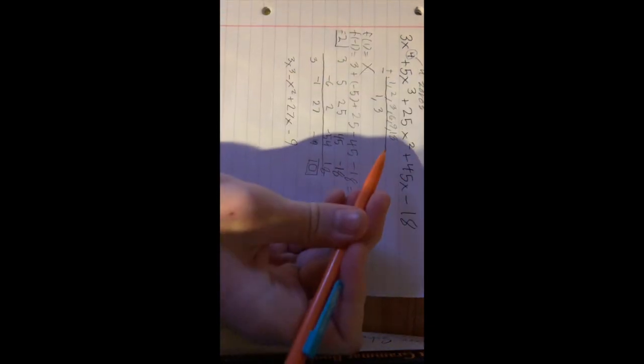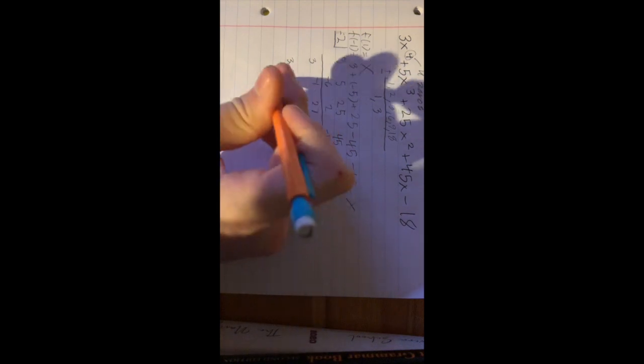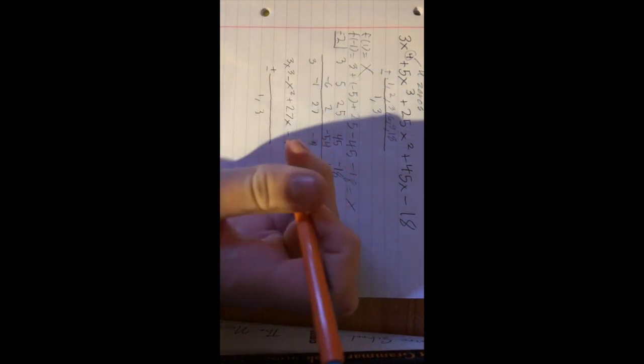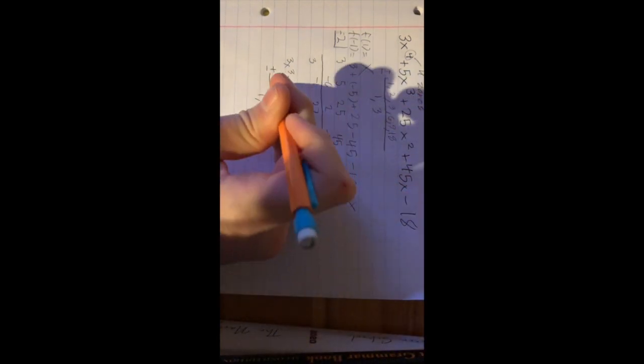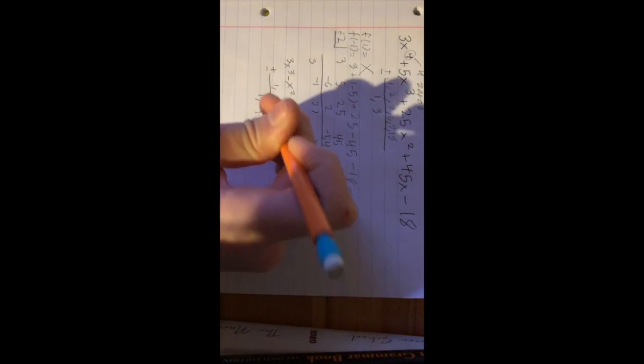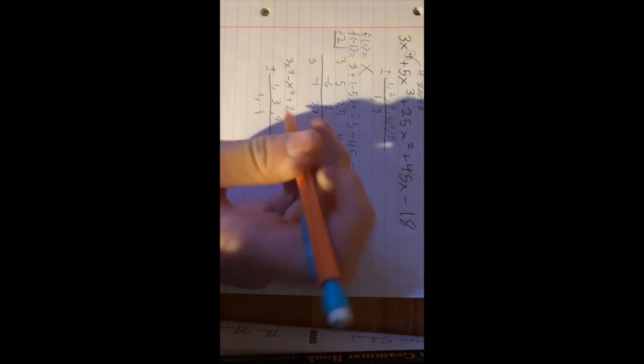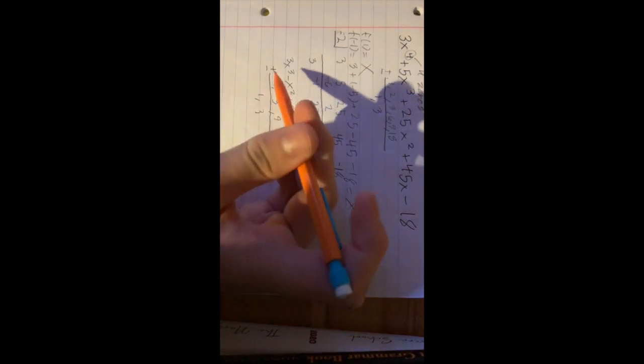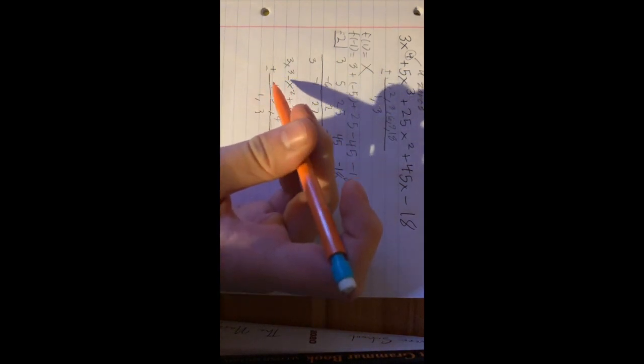I can do the same thing I did up here and get a new list of possible rational zeros. So I'd get 1 and 3 down here, and then 1, 9, and 3.